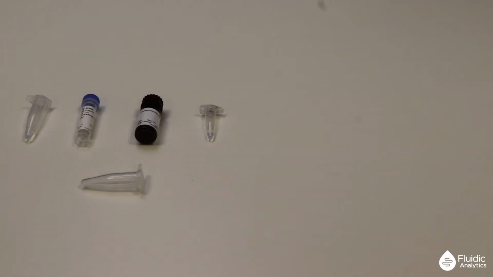If it's not already in solution, dissolve 1 mg of Alexa dye in 80 microliters of anhydrous DMSO to obtain 10 millimolar Alexa stock solution. If you are using an existing solution, warm the dye solution to room temperature before opening it to avoid condensation. This has been pre-made for the video.